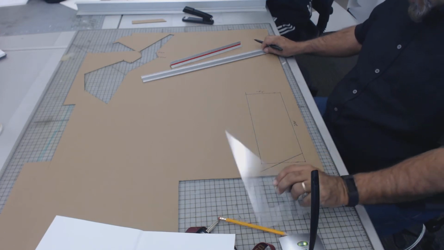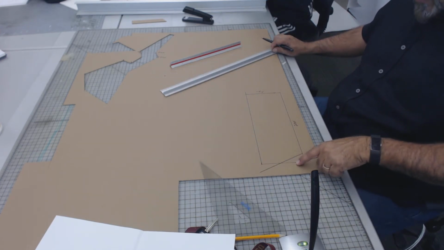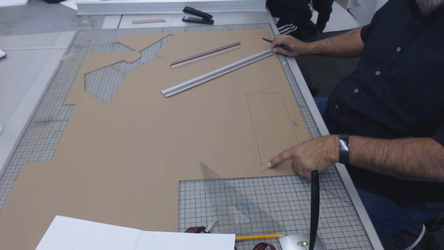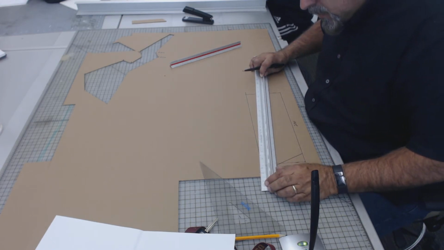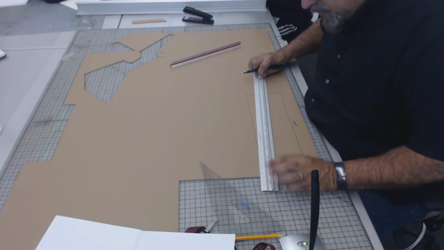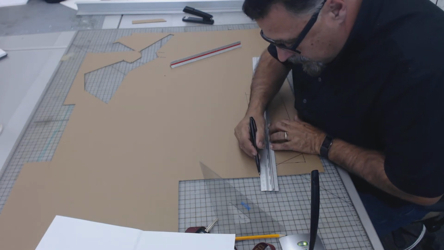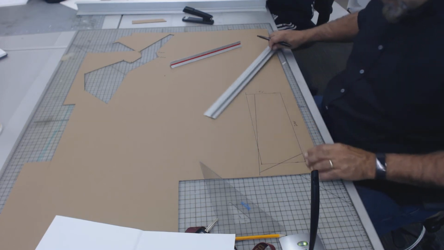So what I took away here from the shape, I'm adding back in up there. Then I'm going to add that in.